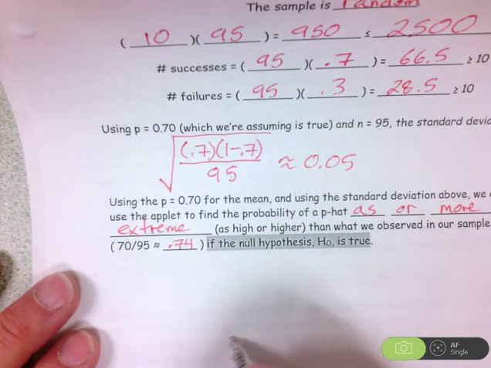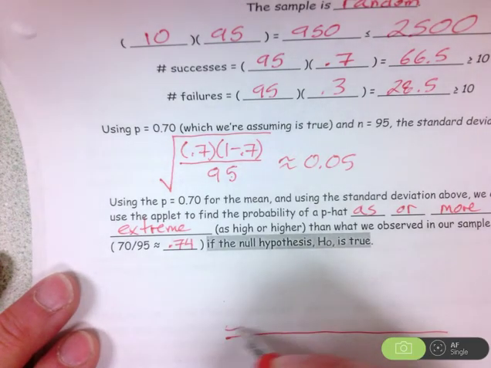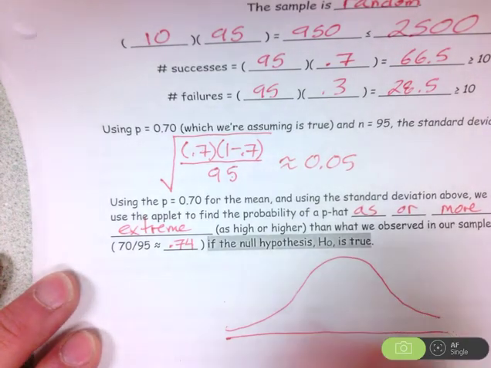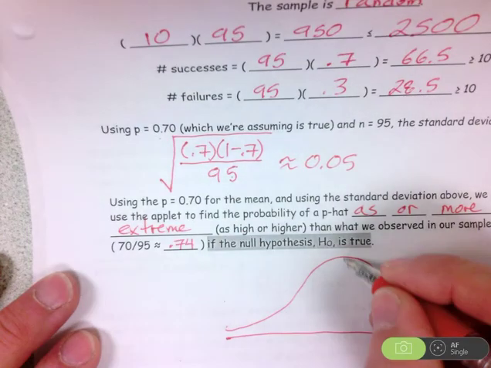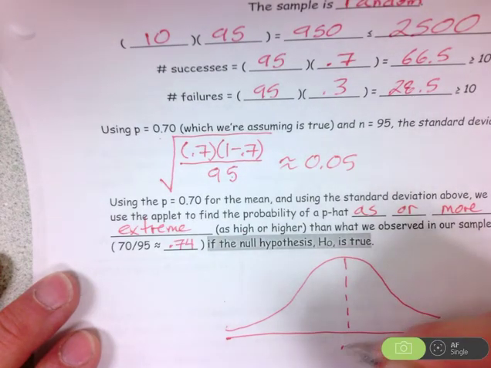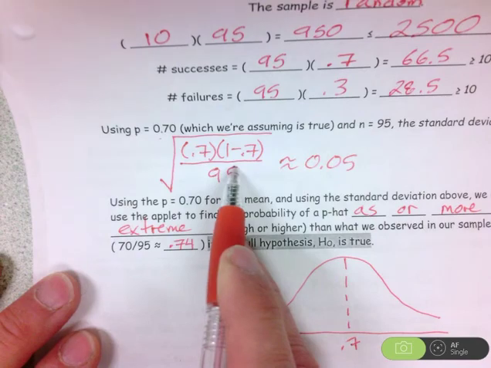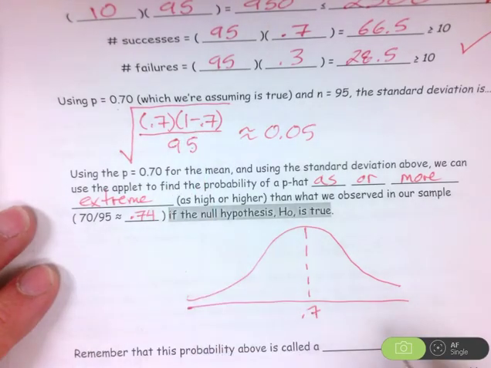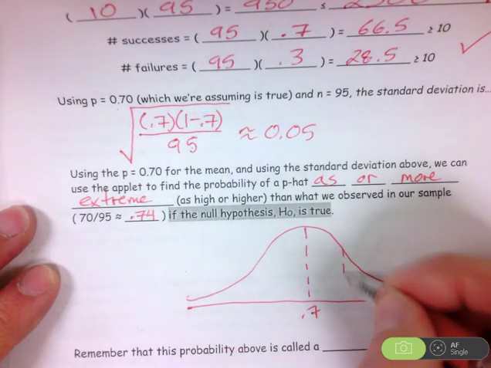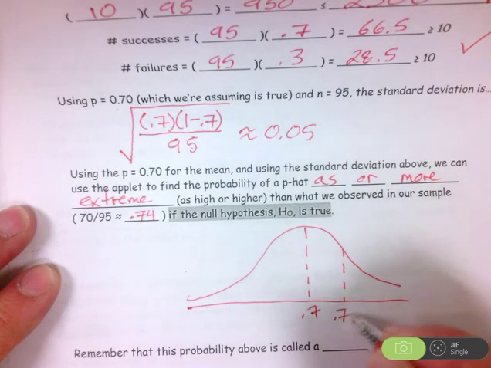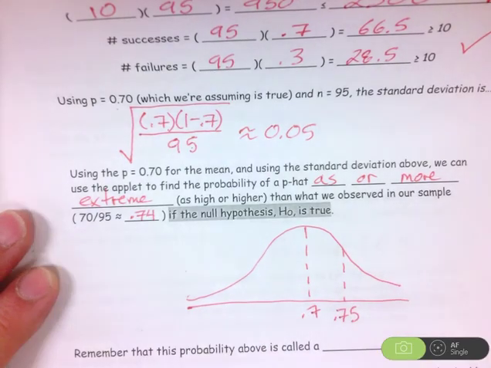Well, guys, it's just like before. If the null hypothesis is true, what that means is that the 0.7 is in the middle, and our standard deviation is 5%. So one standard deviation above the mean would be 0.75.